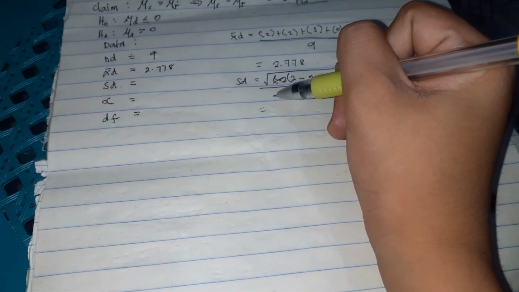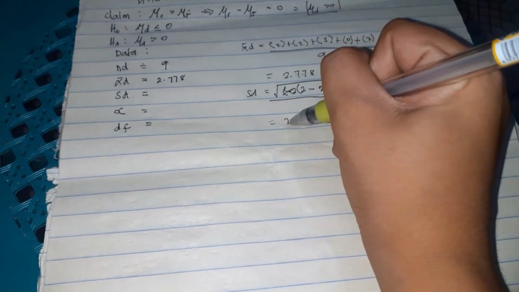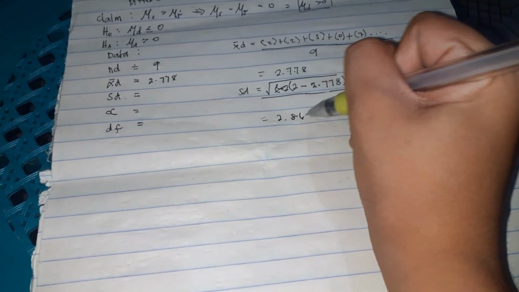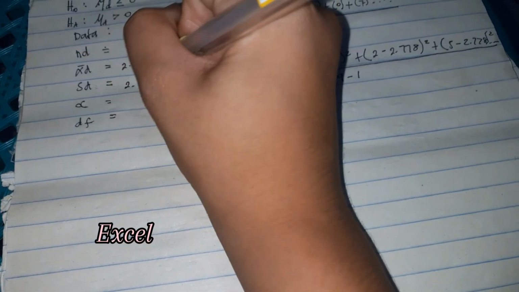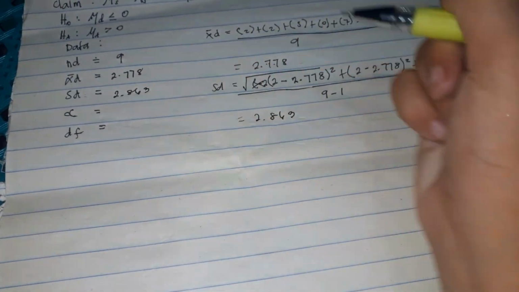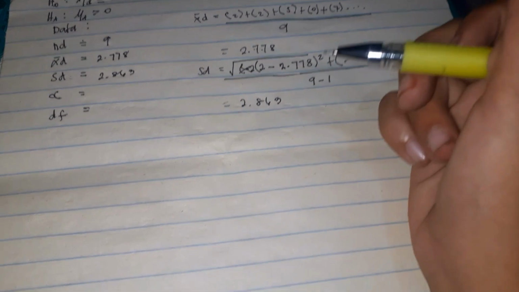Our standard deviation is 2.8863. You can also use Excel to find the standard deviation.